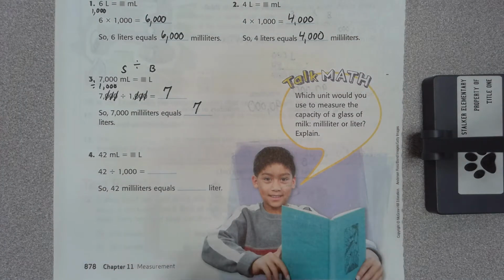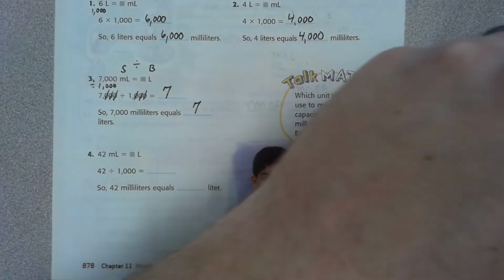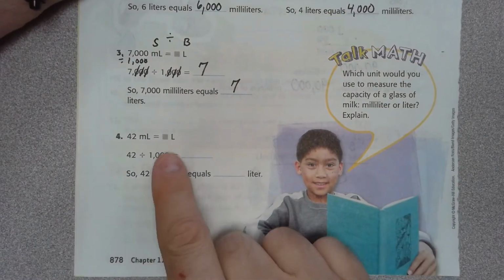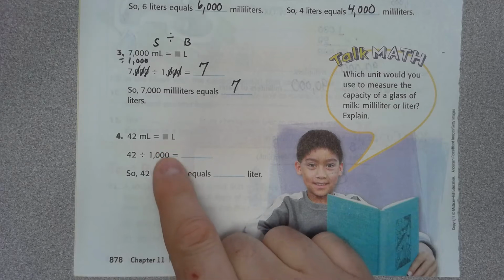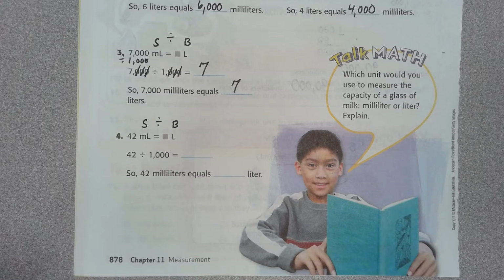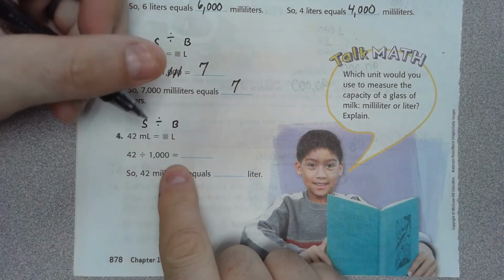See why, to me, using the metric system is a lot easier than using the standard way of doing math. All right, so 42 milliliters is how many liters? Again, smaller to bigger, we divide. Okay, we divide. So we're dividing 42 by 1,000.